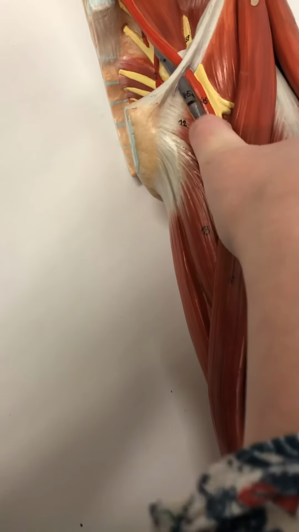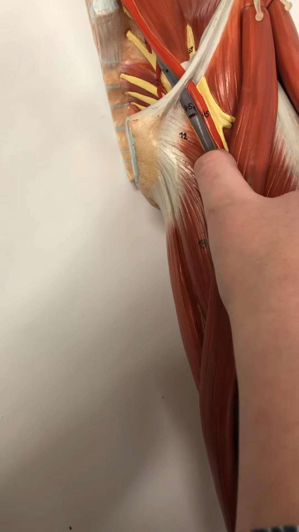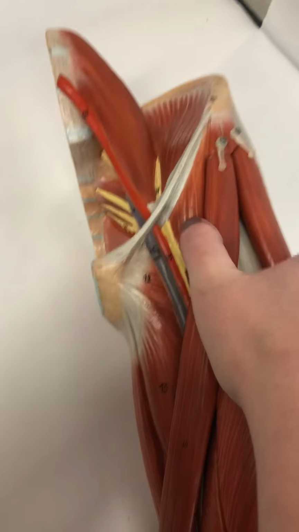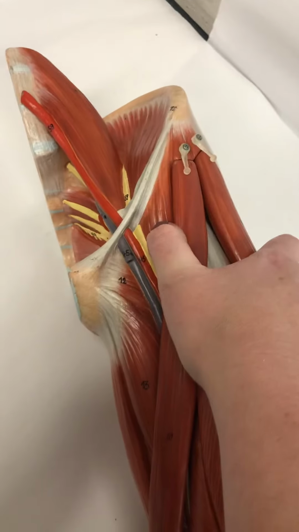Then you see one that looks pretty small, but it's really much bigger. It's just masked by the nerve, artery, and vein that sits on top. This one is called the pectineus. And then the next one as we move lateral is a muscle with two heads.